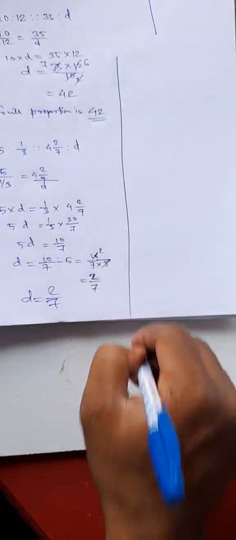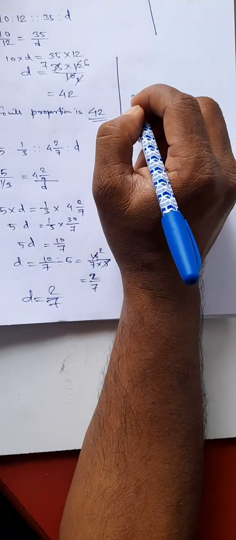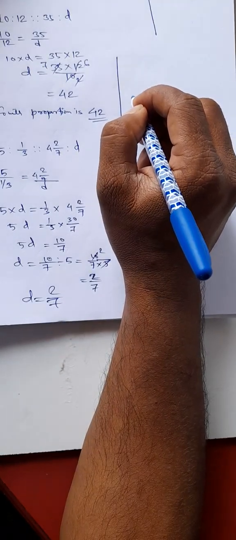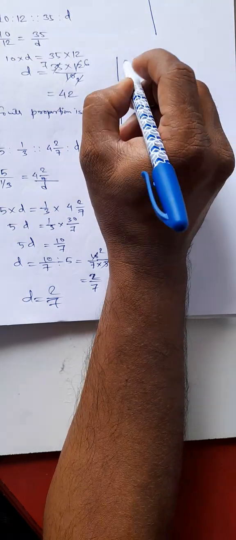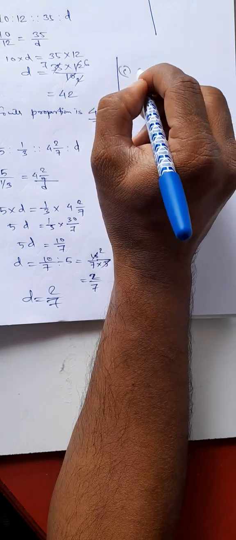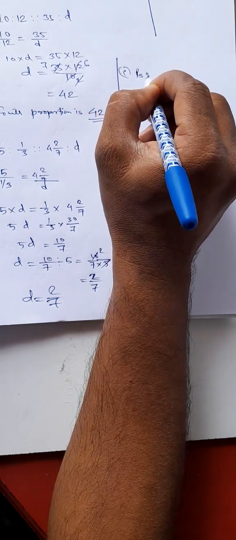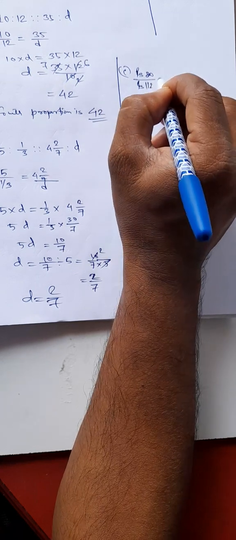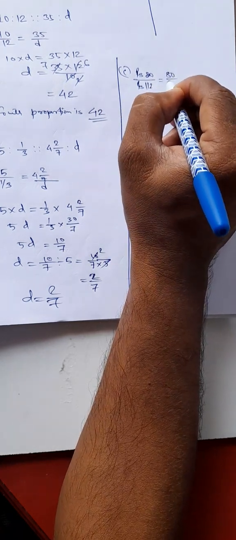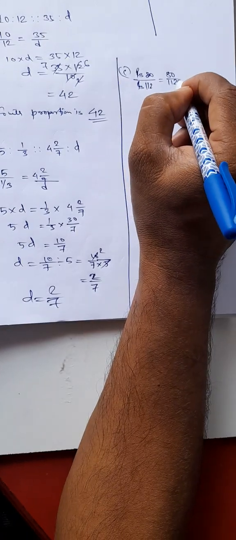Now let's solve this. 80 rupees, 112 rupees, 2.5 kilogram, and the fourth proportion is, what is D here? Now in case of question number C, rupees 80 divided by rupees 112 equals 80 divided by 112, right?